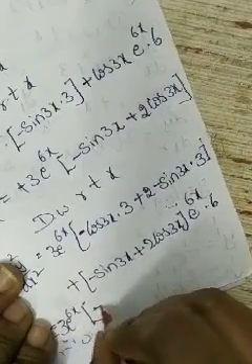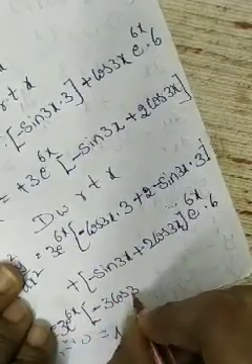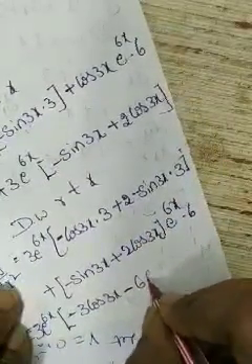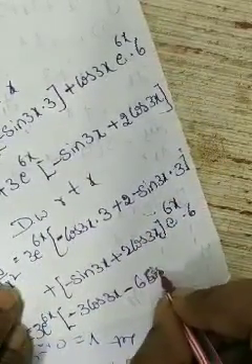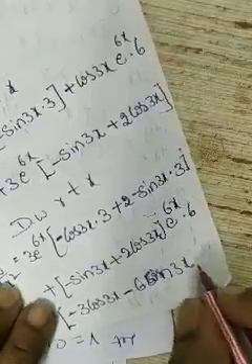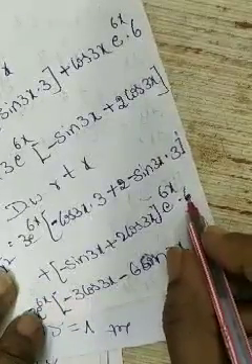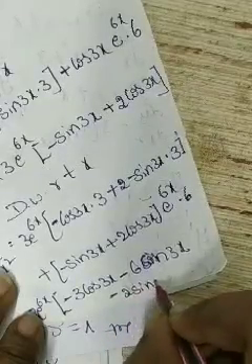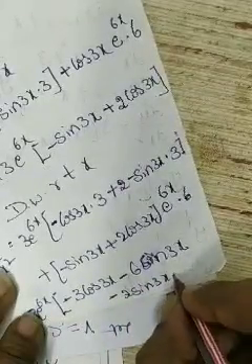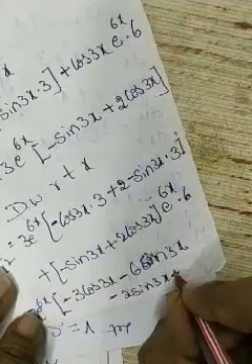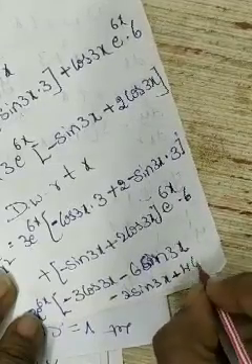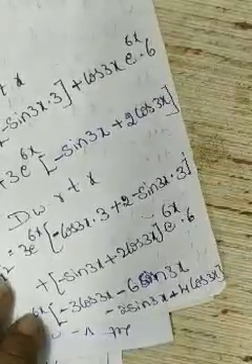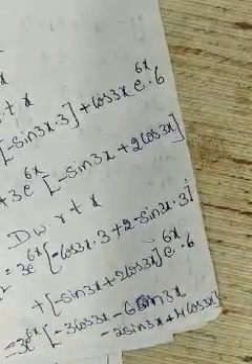So the left term will be minus 3 cos 3x minus 3 into 6 sin 3x. If you take 3 common, the 2 will be left here. Minus 2 sin 3x plus, it becomes 4 cos 3x.